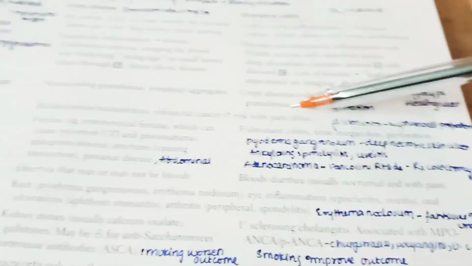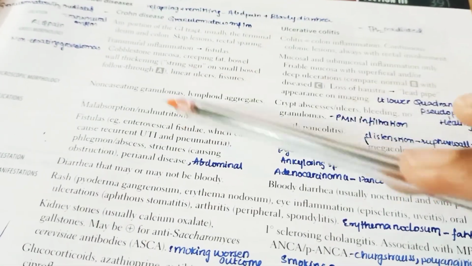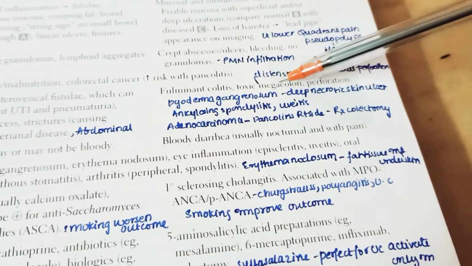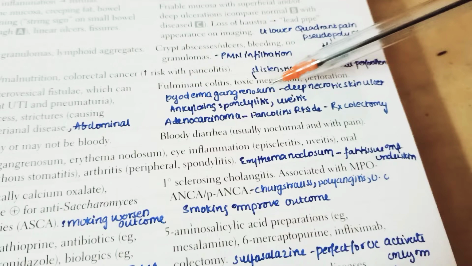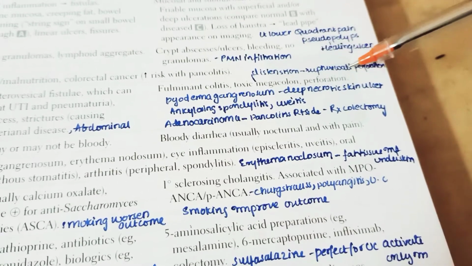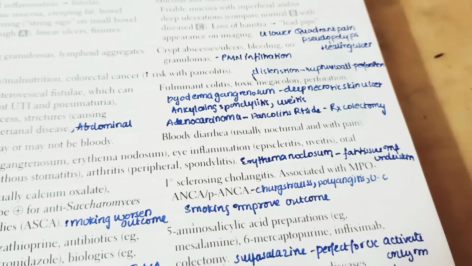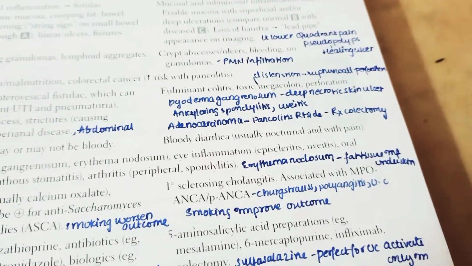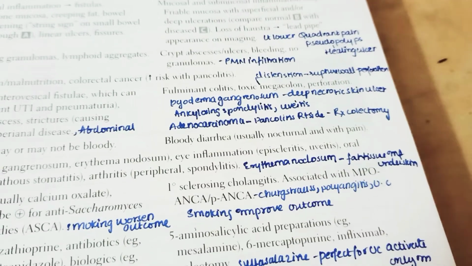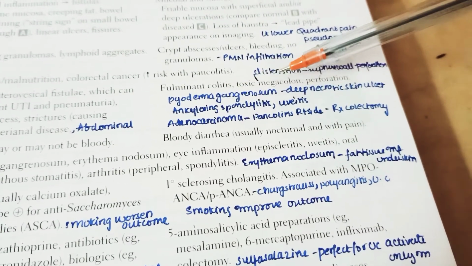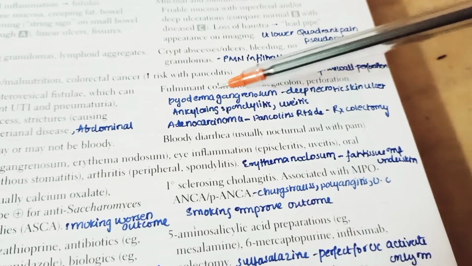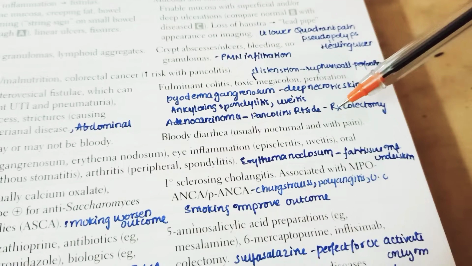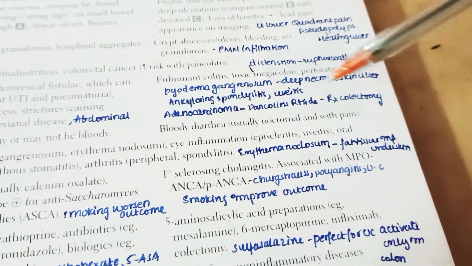But there is no granuloma. But in Crohn's disease, there are granulomas, non-caseating granulomas. There will be PMN infiltration in ulcerative colitis. Next, fulminant colitis, toxic megacolon, that is distension and rupture of the wall, that will lead to perforations. Toxic megacolon is the megacolon. The colon has got a lot of distension, and finally the wall gets ruptured, and that leads to further perforations. And also there is pyoderma gangrenosum, a deep necrotic skin ulcer, ankylosing spondylitis, uveitis, adenocarcinoma, pancolitis. Treatment is colectomy.